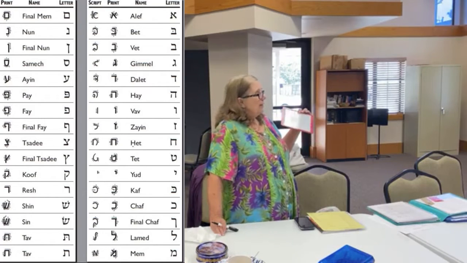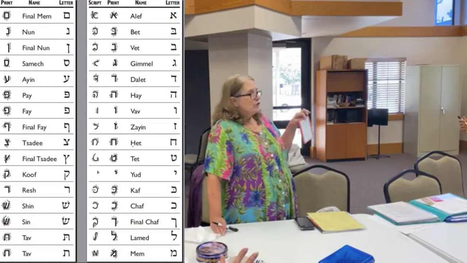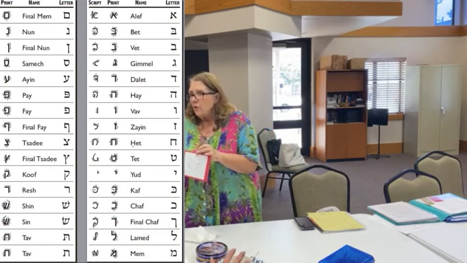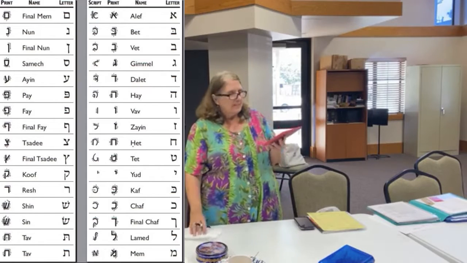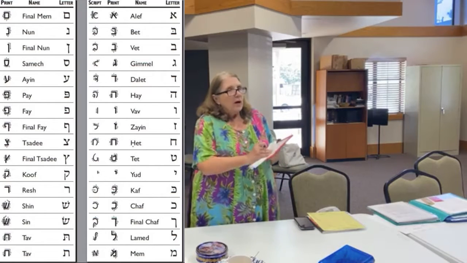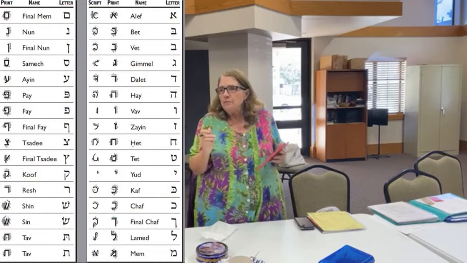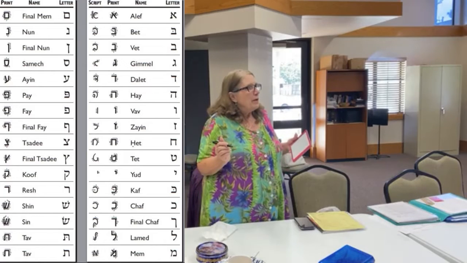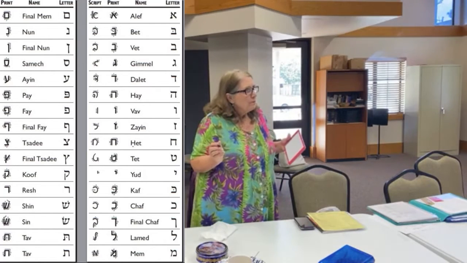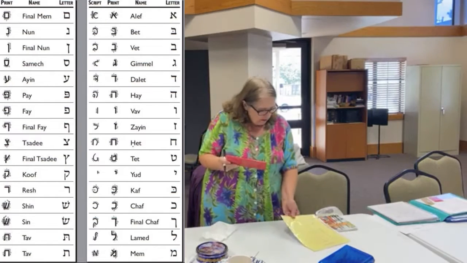Which one is the SH? Where's the dot? To the right. And then the one on the left sounds like a what? S. Seen. All right, what else have we done? Oh, the new ones from a couple weeks ago. Well, let's do some easy ones. Let's do resh.